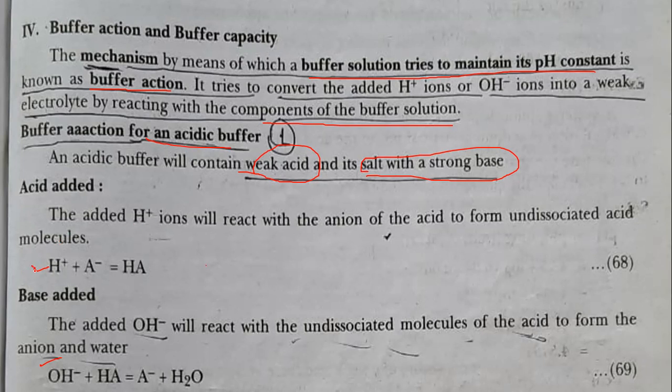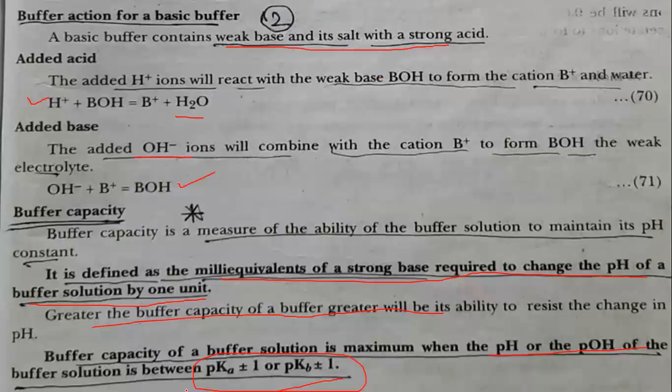What happens here? H plus ions react with the A minus to give HA. If you add OH minus ions to the acidic buffer, then HA reacts with the OH minus ion to form again A minus ions and water molecule. How interesting.